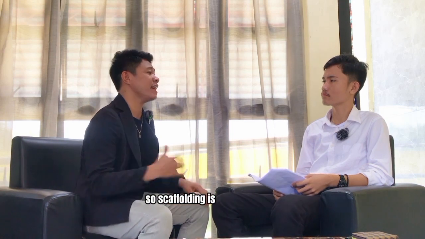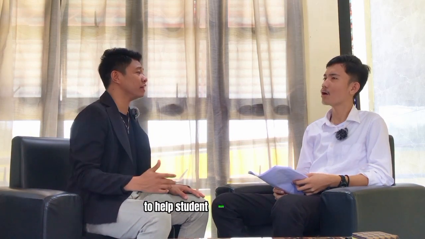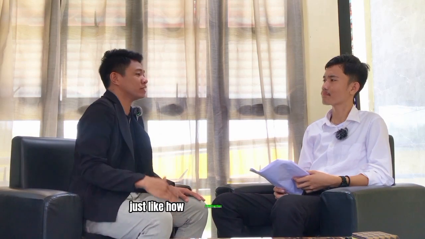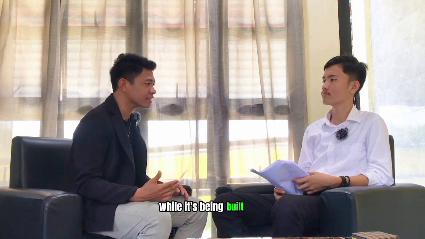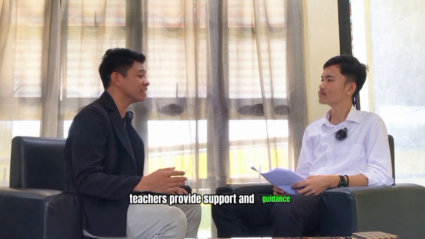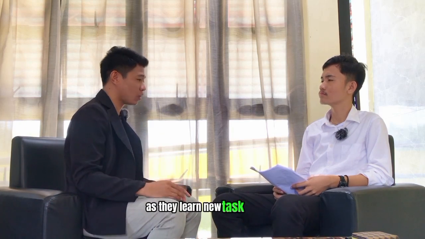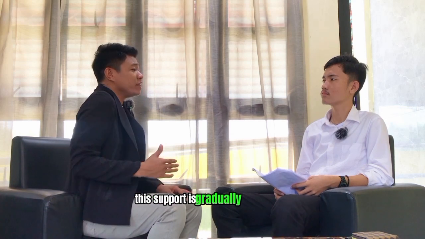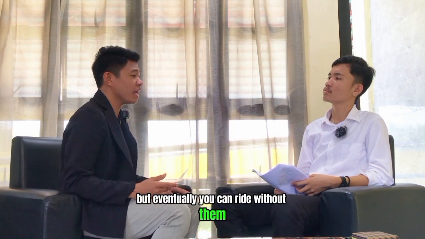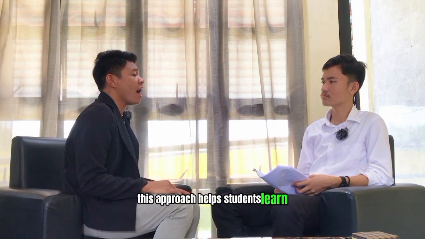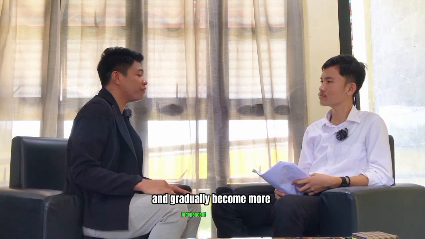Scaffolding is like building a structure to help students learn new things. Just like how construction workers use scaffolding to support a building while it's being built, teachers provide support and guidance to students as they learn new tasks or ideas. This support is gradually reduced as students become more confident and capable of learning on their own. It's like training wheels on a bike. They help you learn how to ride, but eventually you can ride without them. This approach helps students learn at their own pace and gradually become more independent learners.